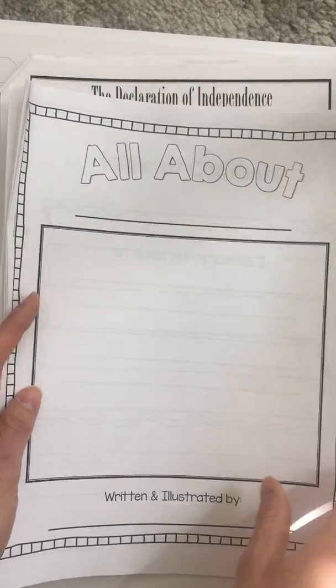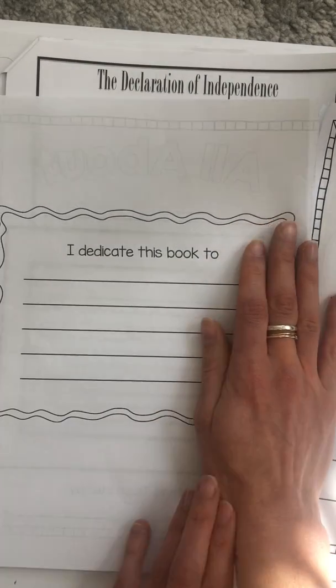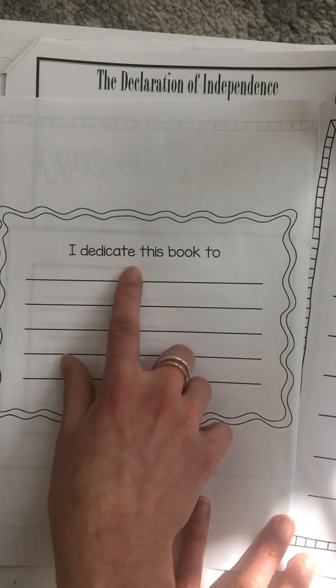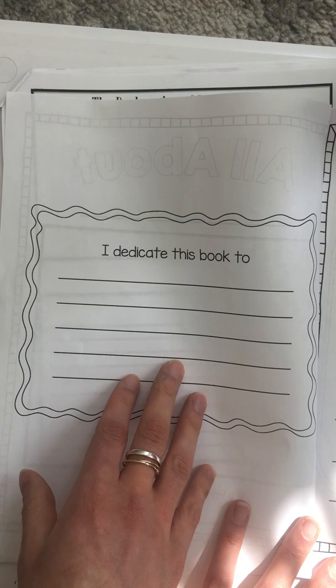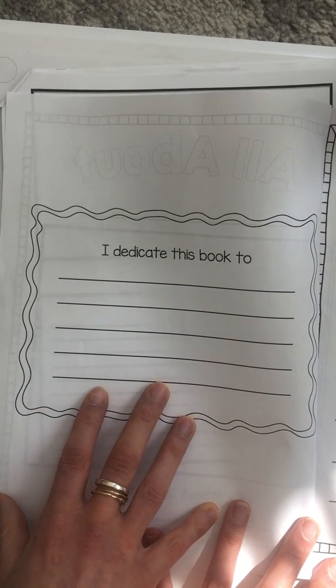The second part that you're going to do today is I dedicate this book to, okay? So dedicate, who is someone who might have helped you with this book? Who's someone that you think would be really interested in this book?